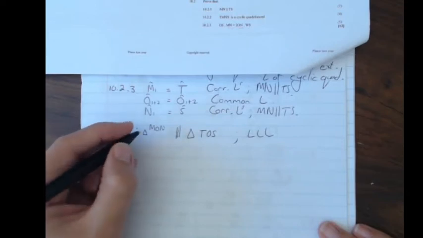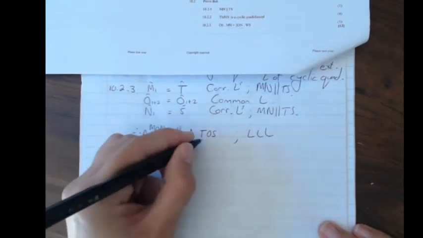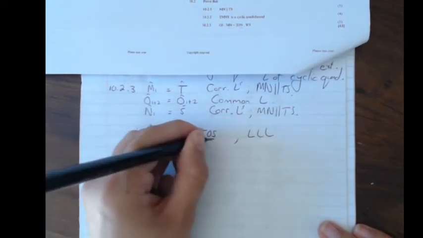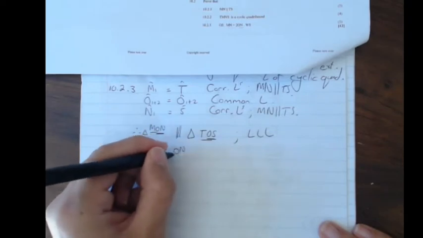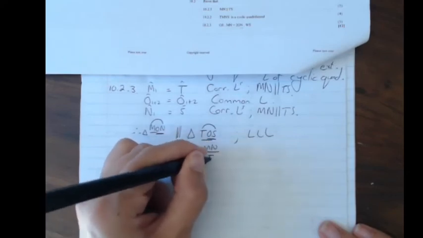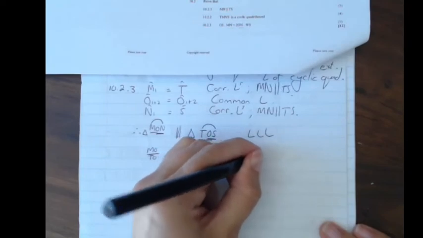By angle, there's my similarity, and then from similarity, I can write down that MO over TO is equal to ON over OS. ON over OS is equal to MN over TS, from similarity.